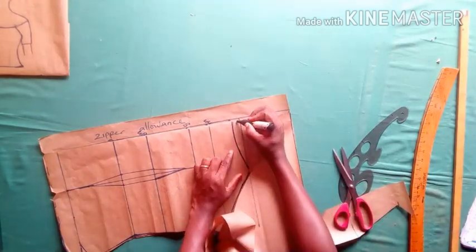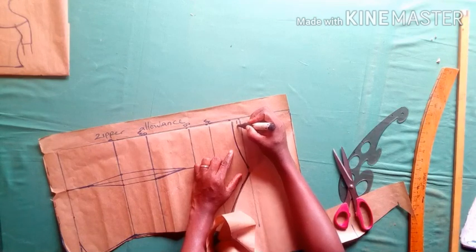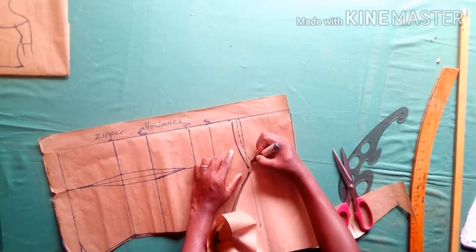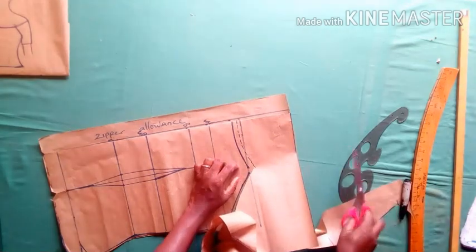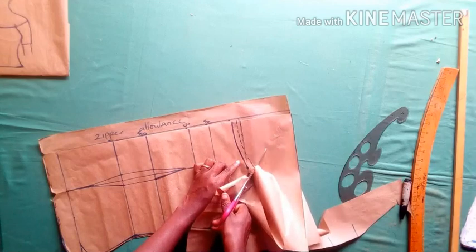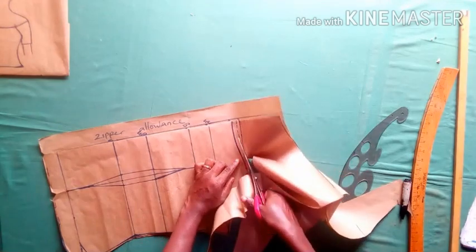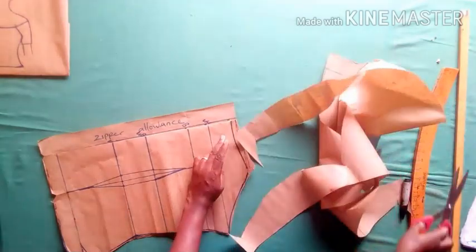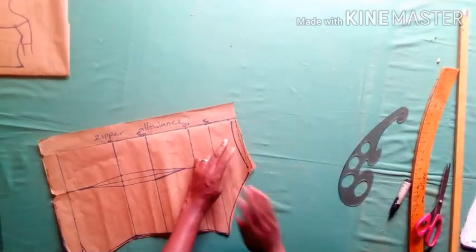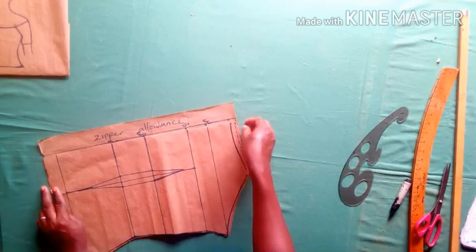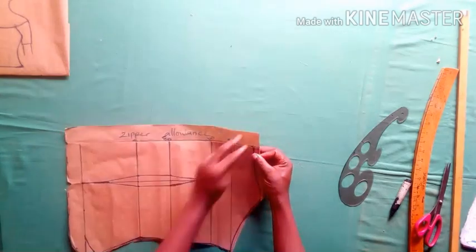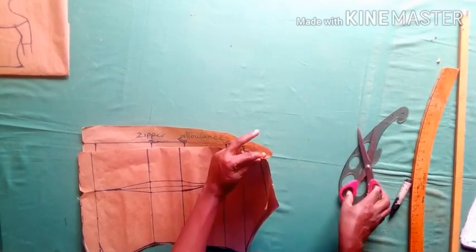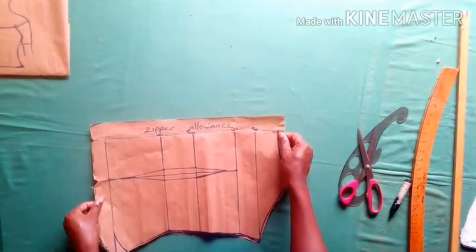The sewing allowance of ½ inch. So don't forget to notch, to be able to know the center point.